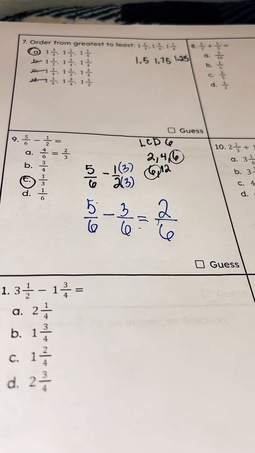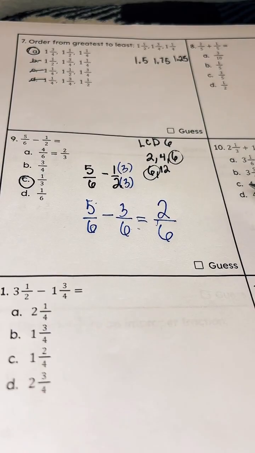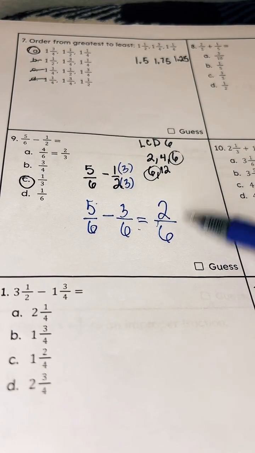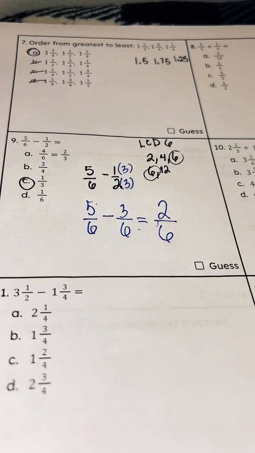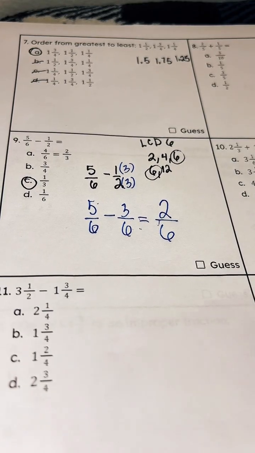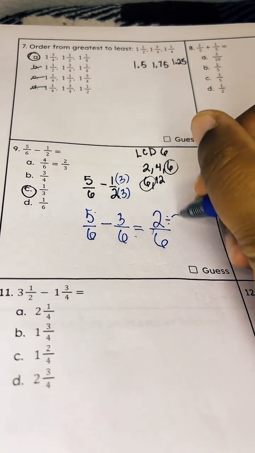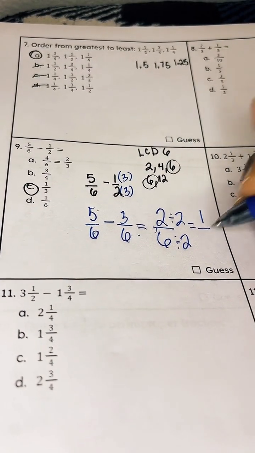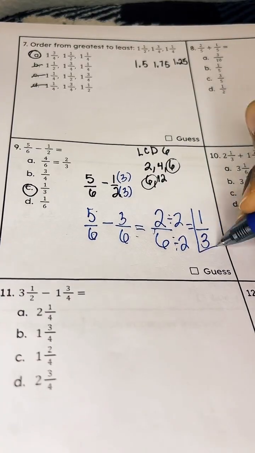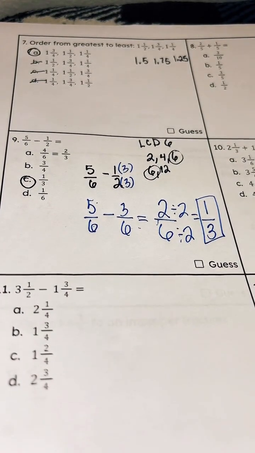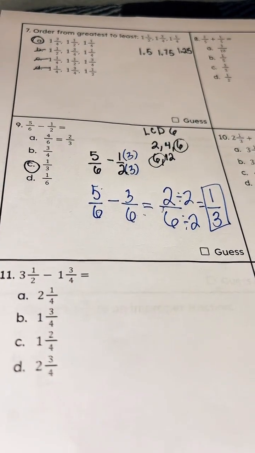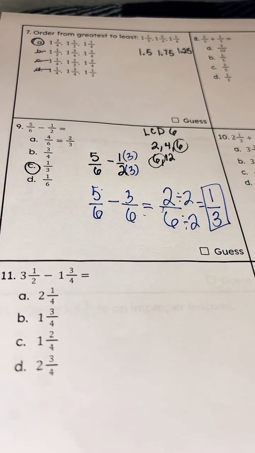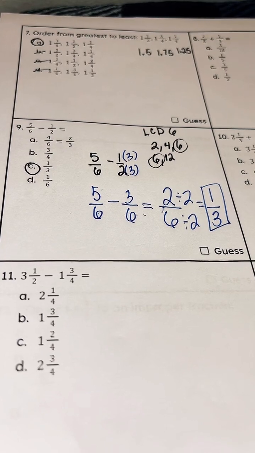Now, remember, we got to simplify it. Exactly. Whenever we have even over even, you guys, we have to simplify. Reduce. So we're going to divide by 2. Divide by 2, and what does that give us? 1/3. And baby, we doing some math now.